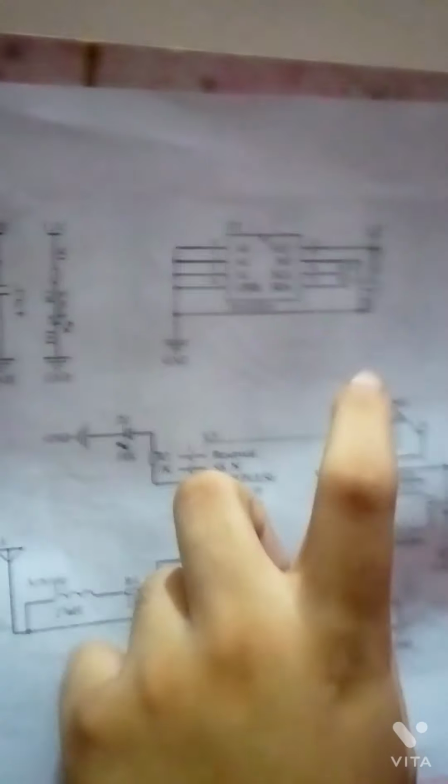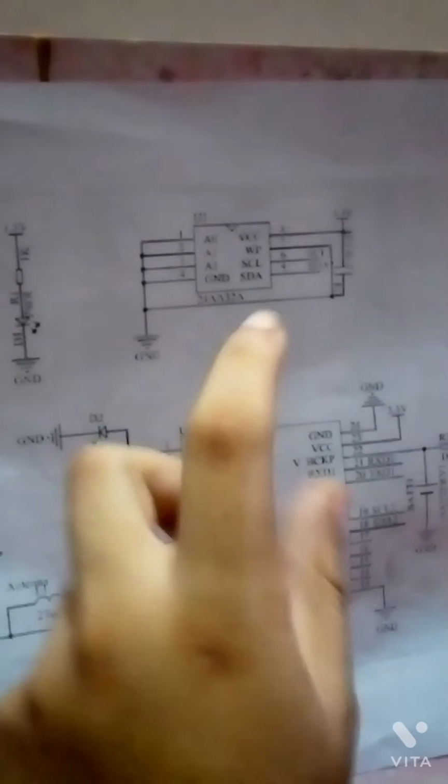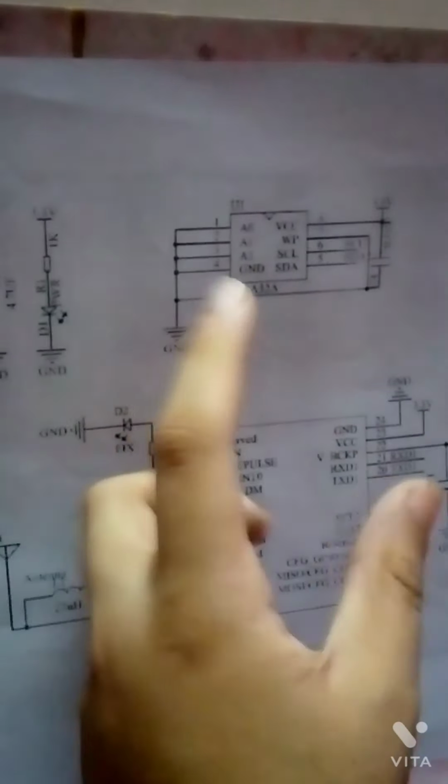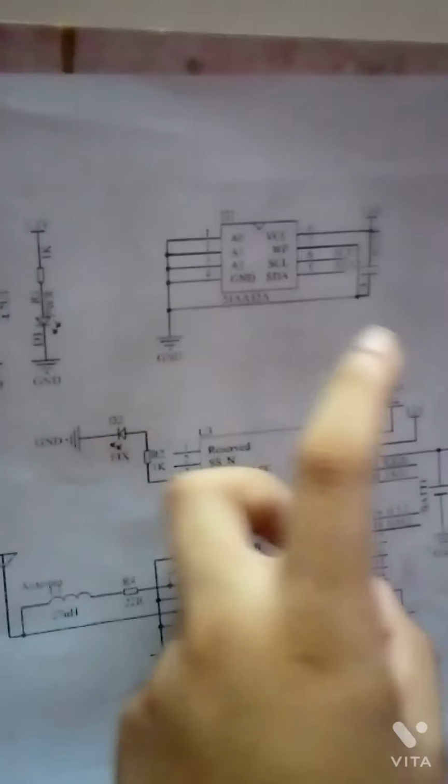Now this is a memory IC, an EPROM, an erasable programmable read-only memory. Previously you could see our computers had things like a hard drive. It is a tons-of-space hard drive, but it is also heavy to carry around.